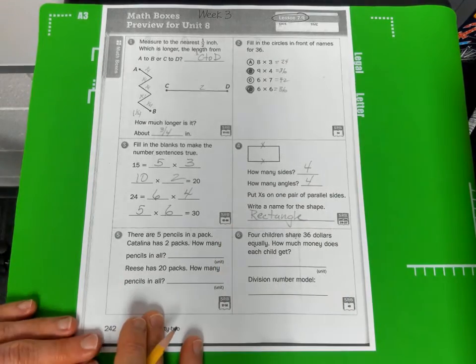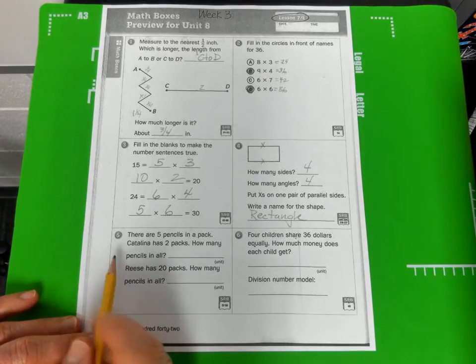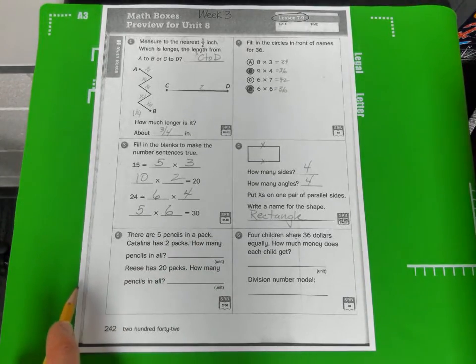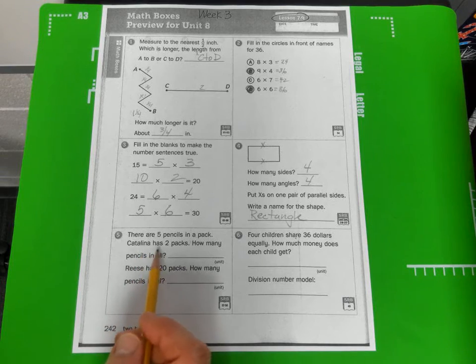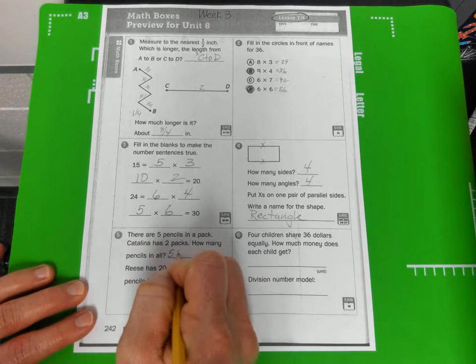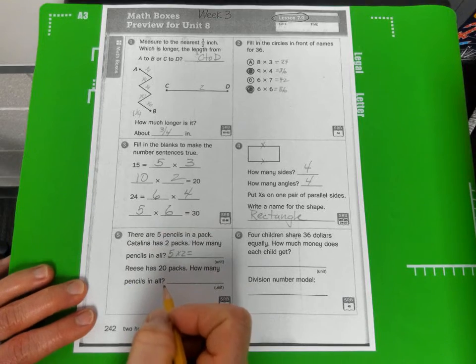Rectangle. There you go. Now, box 5. There are 5 pencils in a pack. Catalina has 2 packs. How many pencils in all? 5 pencils times 2 packs makes how many?